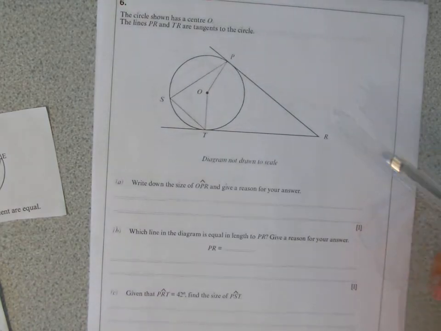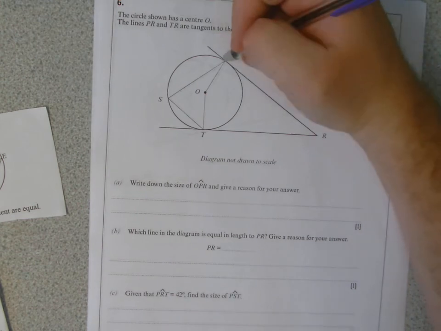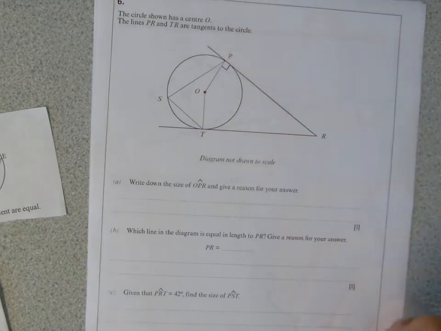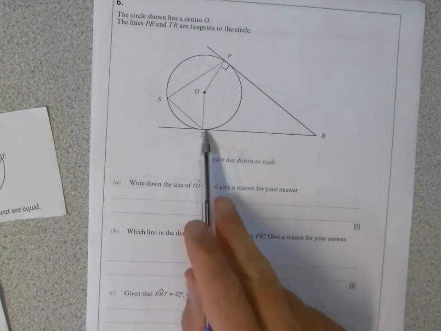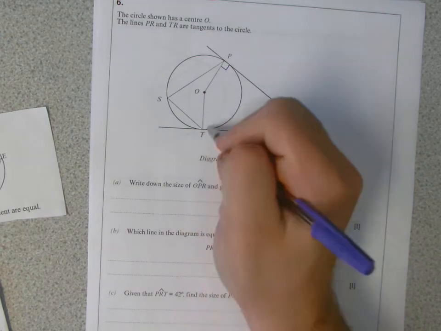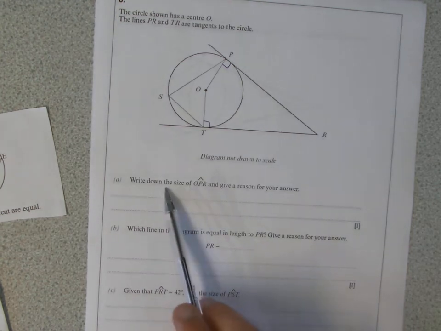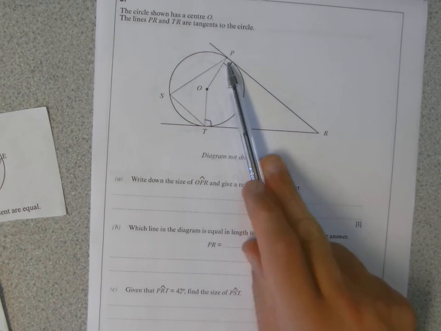So, same idea here. Here's your tangent, and there's the radius, so this here is 90 degrees. The same can be said about OT, which is the radius, and your tangent here, that's also 90 degrees. Part A says, write down the size of OPR.